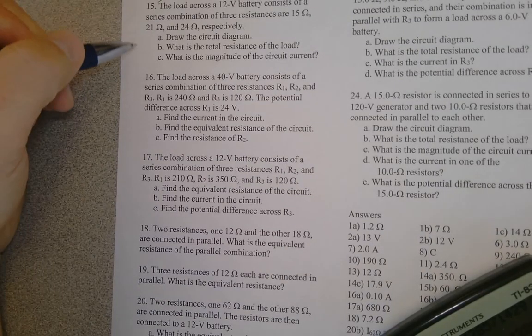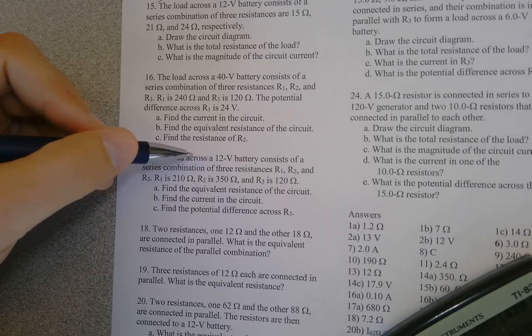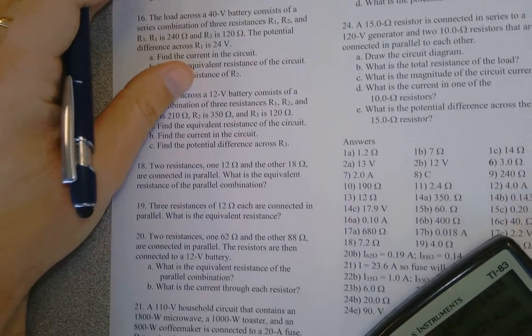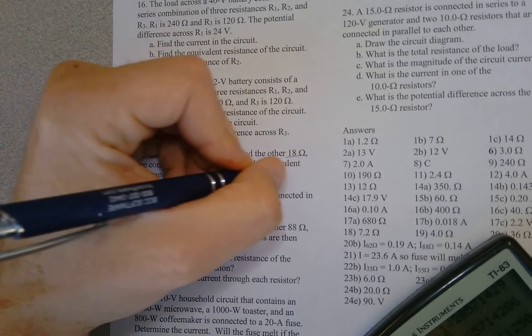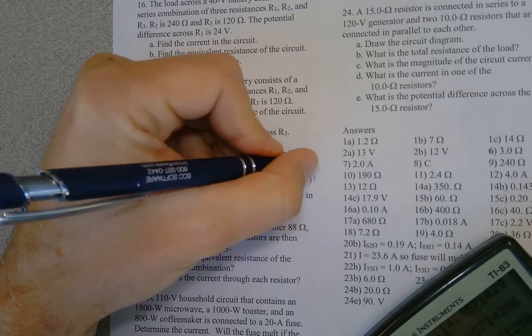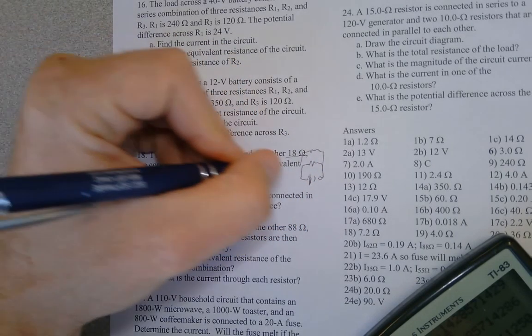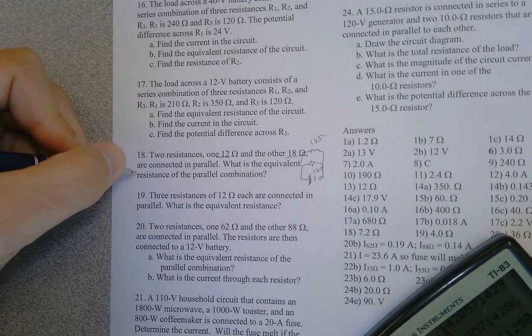let's see. We'll jump down here to 17. Load across a 12-volt battery consists of a series combination of 3 resistors. That's very similar to what we just did. 2 resistors, here we go. 2 resistors, one is 12 and the other is 18, is in parallel, right? So we've got parallel here, so it's one like that. Not that you can tell what's going on in my drawing. 12 and 18 ohms, right?